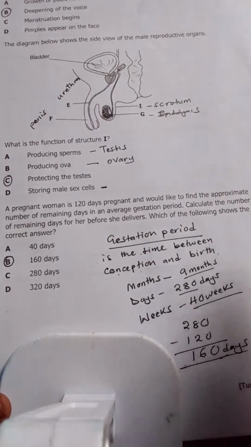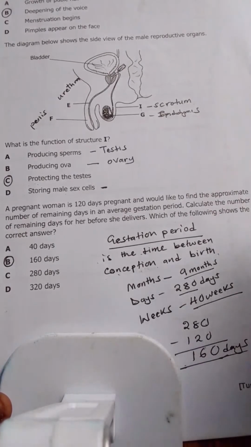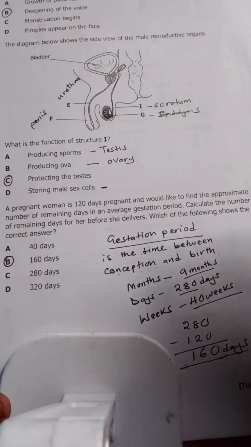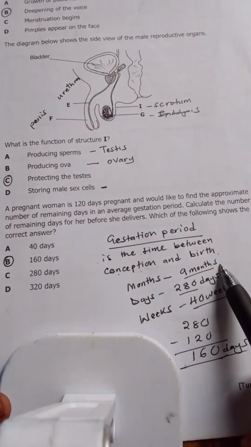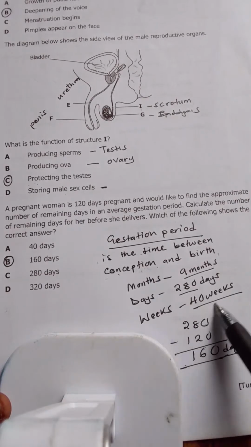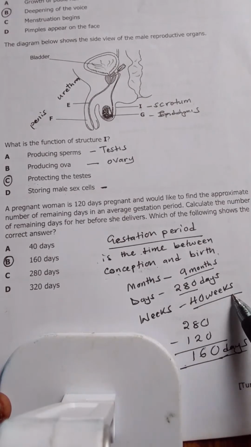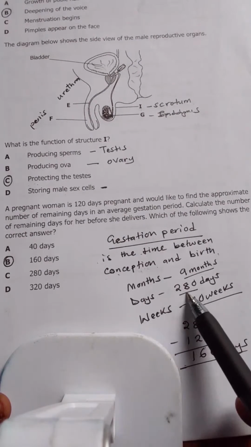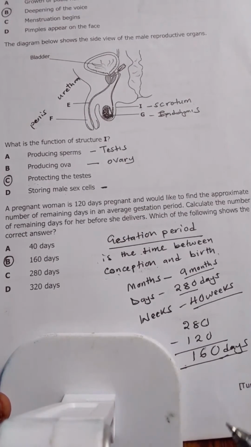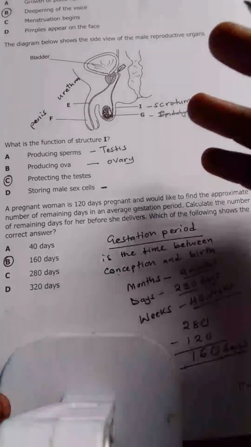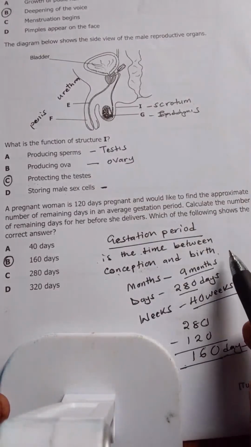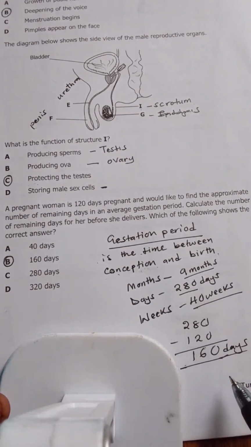So guys, if you are given the gestation in terms of months, you subtract from 9 months. In terms of weeks, you subtract from 40 weeks. In terms of days, you subtract from what? 280 days. So I'll give an example. If they say a pregnant woman is 6 months pregnant, how many months are remaining? You just say 9 minus 6, which is 3.